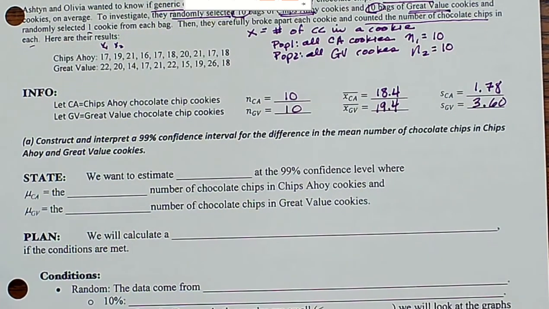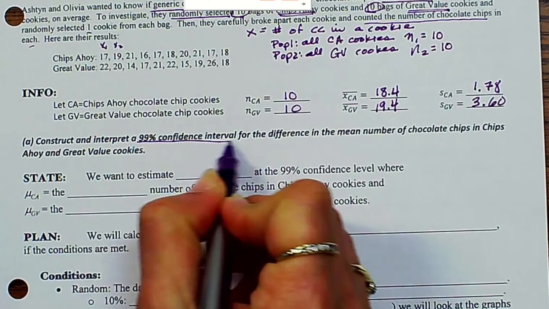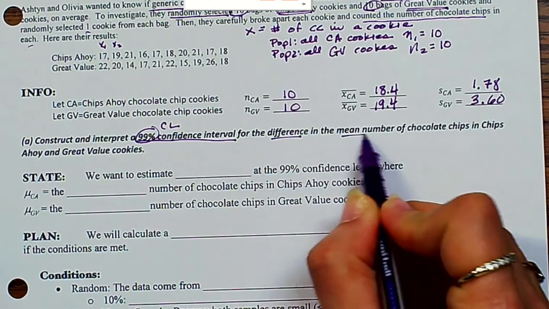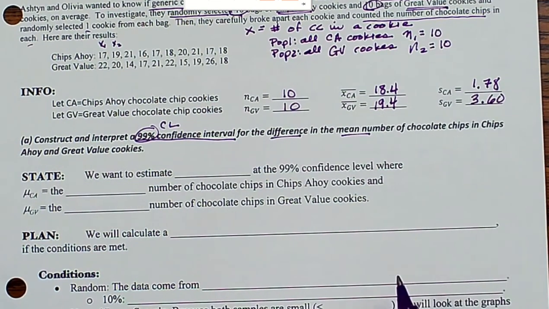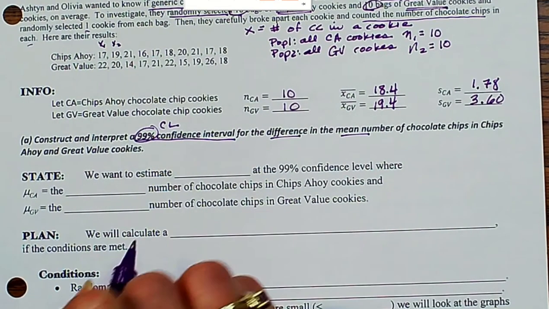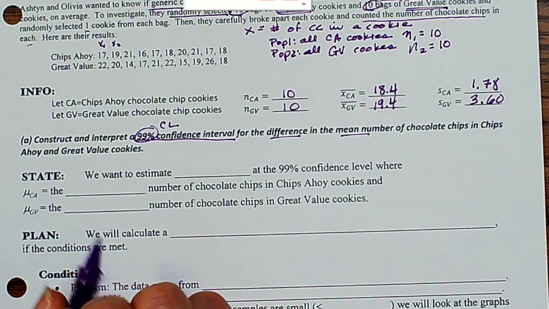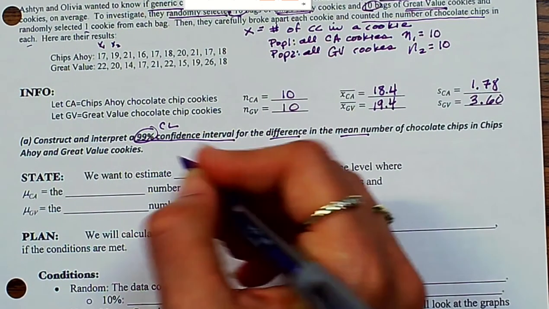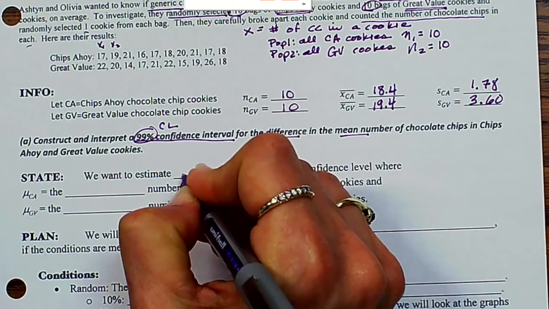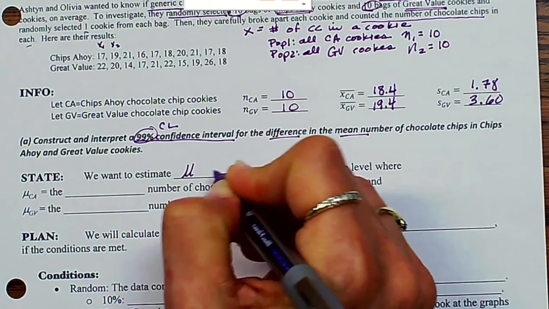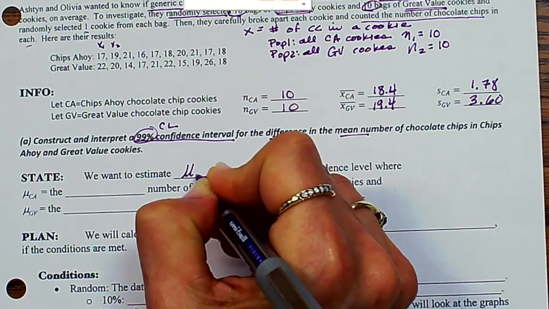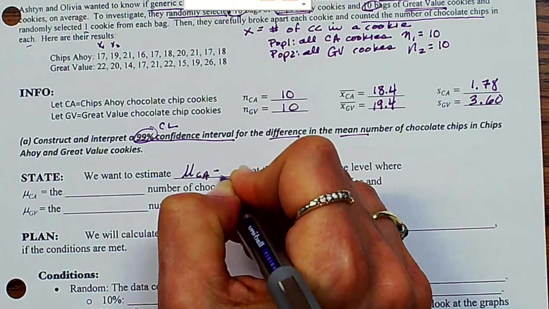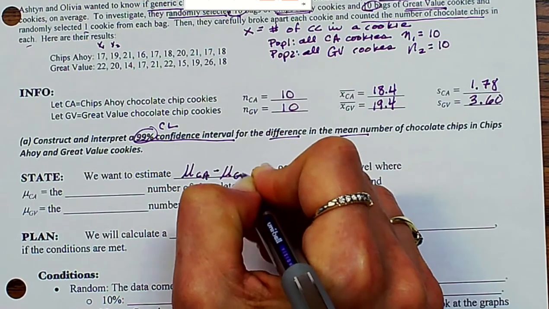So we want to construct and interpret a 99% confidence interval, this is our confidence level, for the difference in the true mean number of chocolate chips in Chips Ahoy and Great Value. So in our state step, we want to estimate the difference between the means of our two populations. We often use mean 1 minus mean 2. This is using letters, so we'll do mean of the Chips Ahoy cookies minus mean of the Great Value.